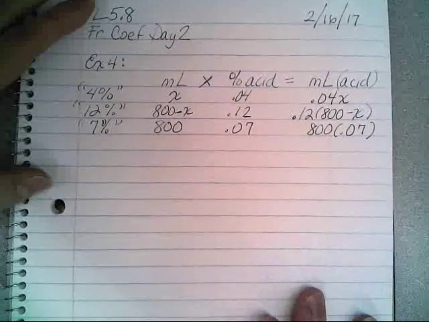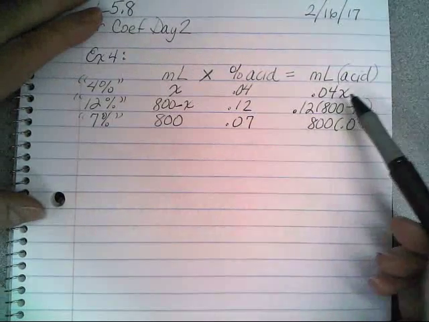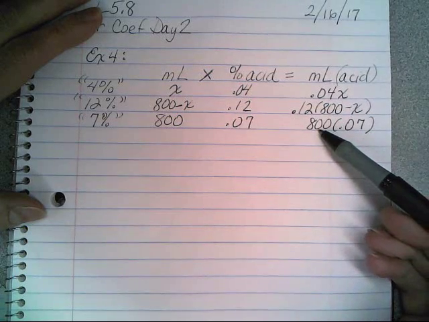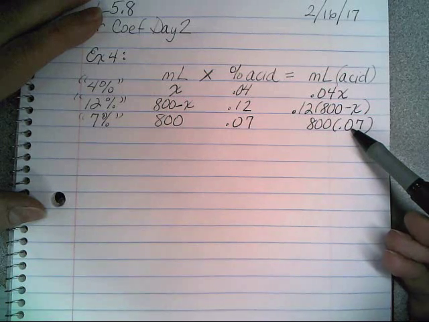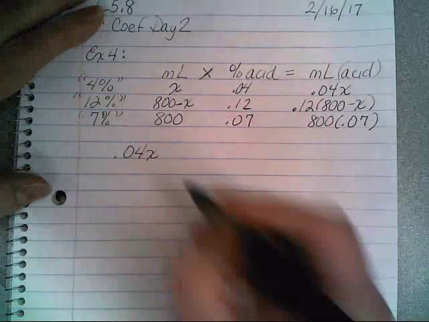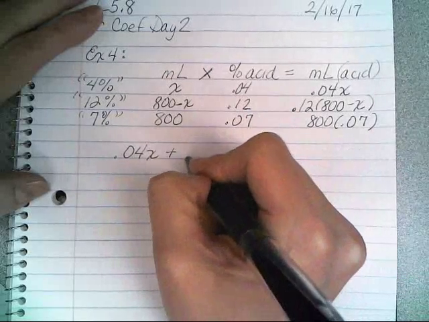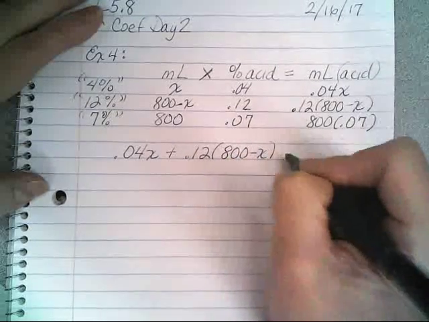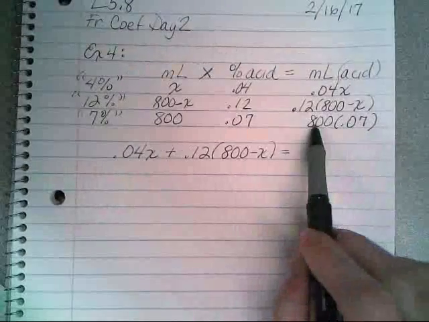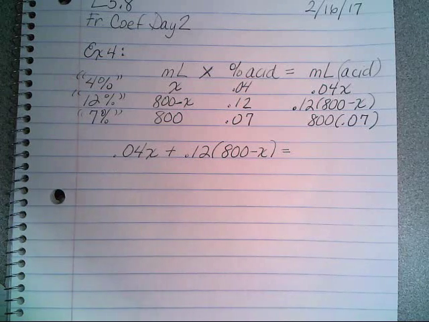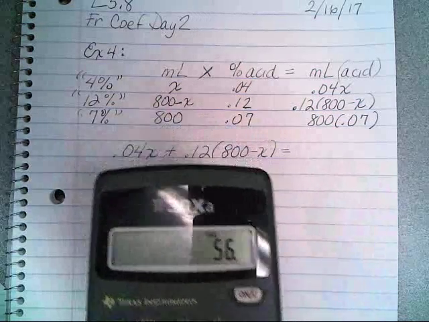So an equation, after you would copy it all out, would be the 4% stuff added to the 12% stuff, giving me 800 milliliters of the 7%. So I'm going to write it out really quick. So the 4%, certain amount of milliliters, added to the 12%, the other portion, 800 minus x, has to equal whatever the product of 800 and 7/100ths is. So let's go ahead and get that really quick. Whoops, maybe I need to turn my calculator on first. So I came up with 56.